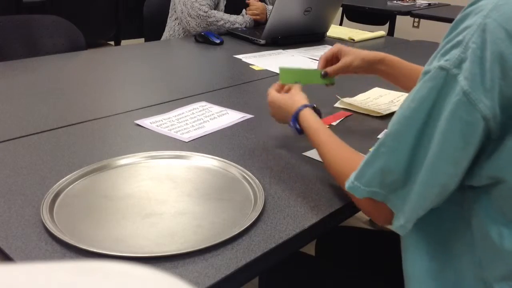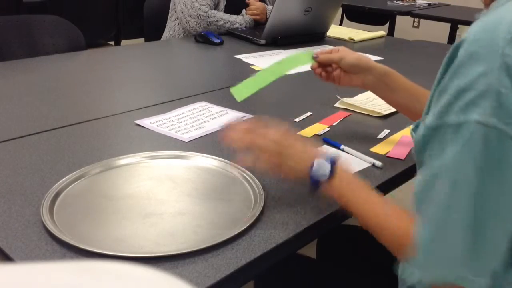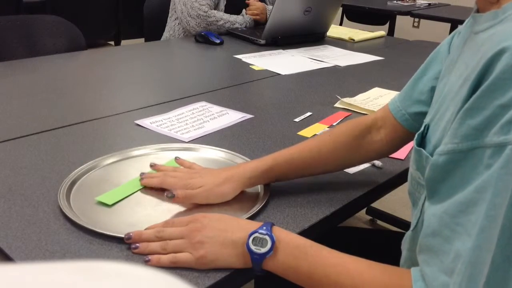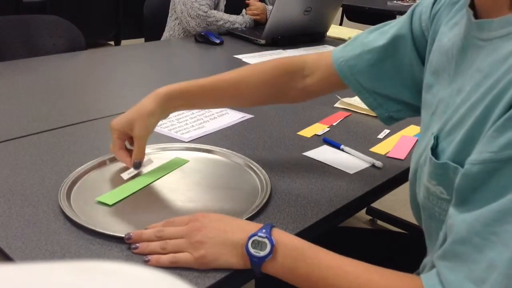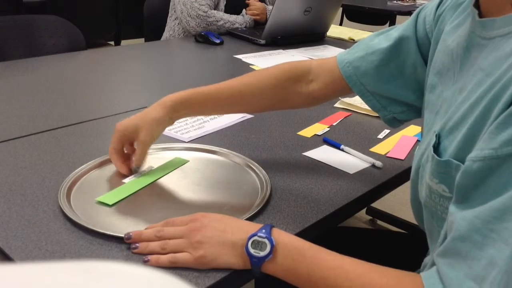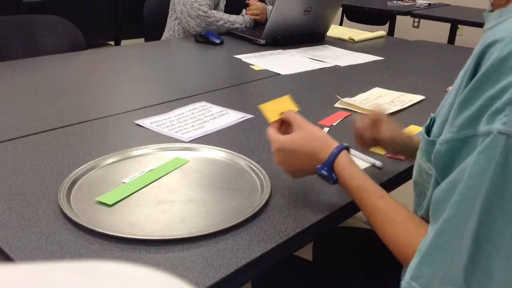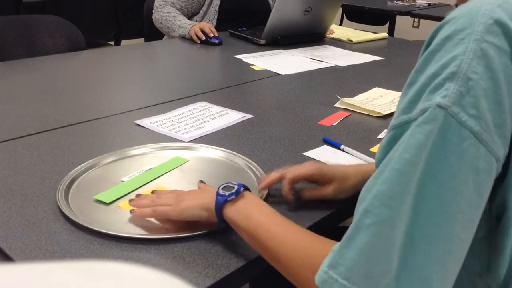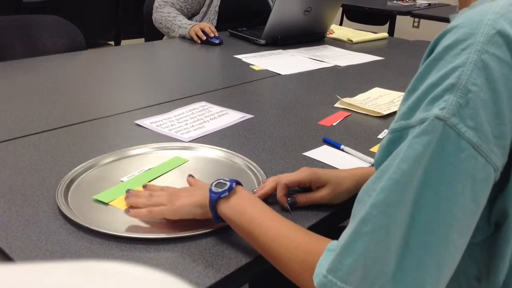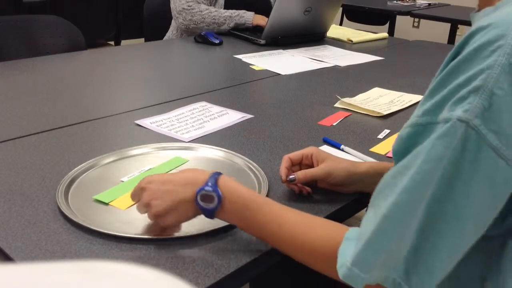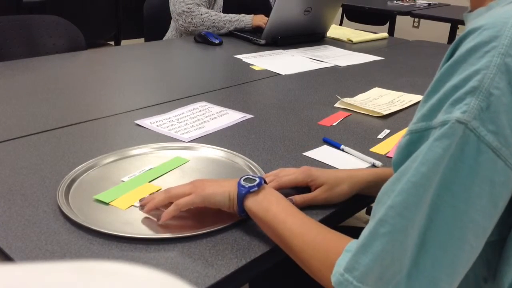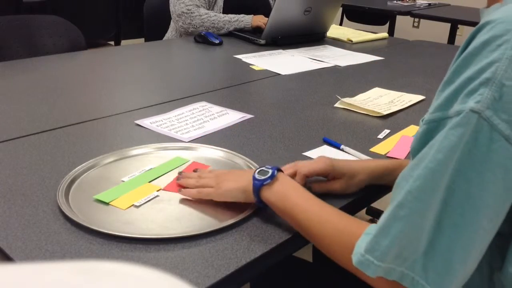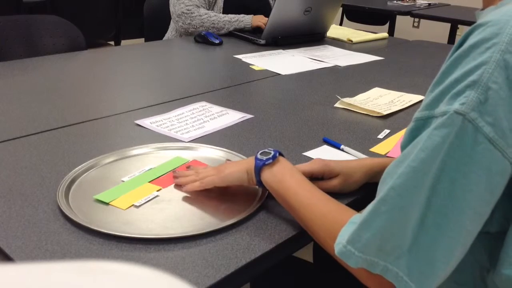We're going to use the linear model to represent this problem, and this green strip will be the amount of candy that Abby has. We don't know the value of that yet, so I'm going to label that Abby's candy. Then it says she gave 32 pieces of candy to Sarah. This yellow strip is going to represent in length the amount of candy that Abby gave to Sarah, which is 32 pieces. And then it tells us that she had 53 pieces of candy left over, which will be this red strip.